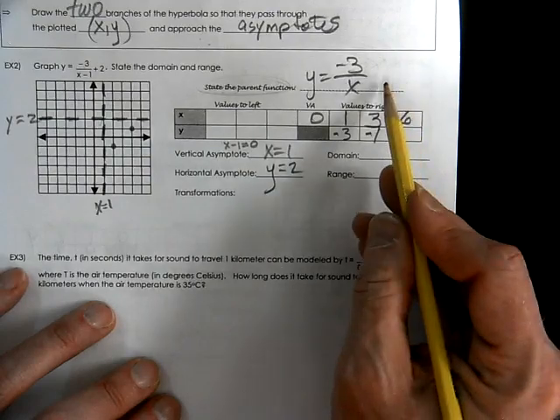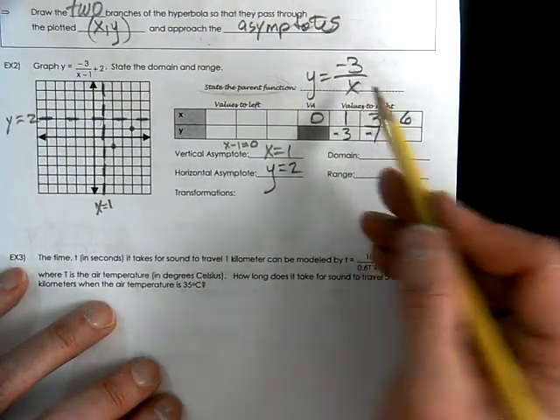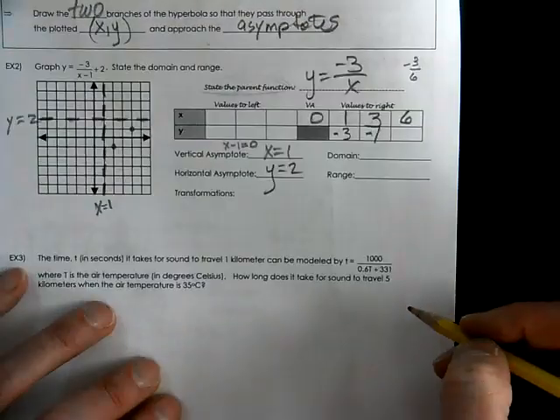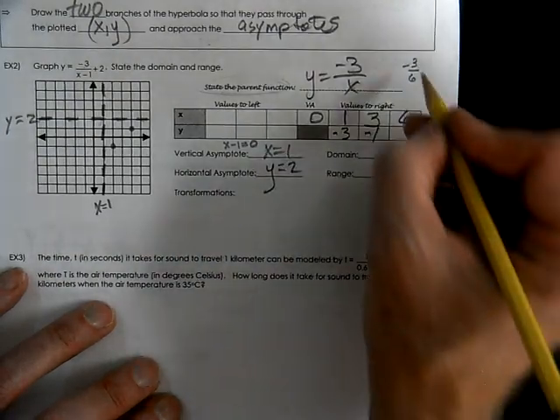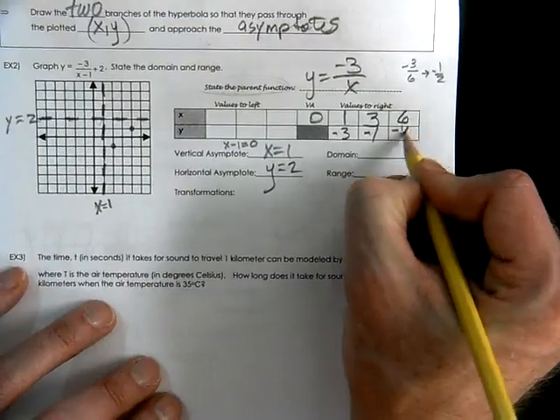And what happens when we plug 6 into that? 3 over 6. If you need to write it down, go ahead and write it down. That helps you visualize it better. That's going to become negative a half. So we have negative a half.